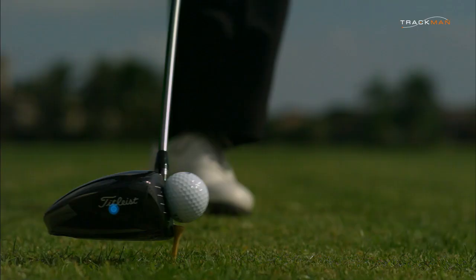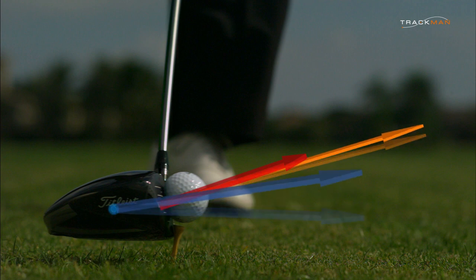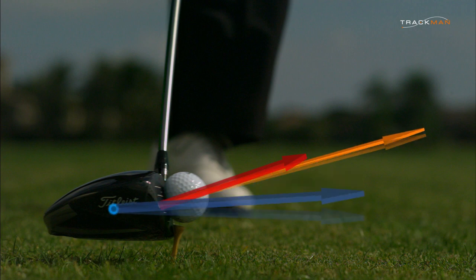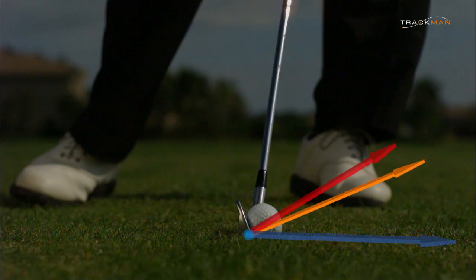This image can be used to illustrate how changing the attack angle or dynamic loft will affect the launch angle. The attack angle must be changed significantly in order to see a real difference in the launch angle. On the other hand, changing the dynamic loft has a substantial effect on the launch angle. The same holds true for an iron.